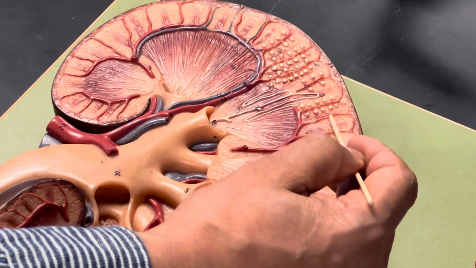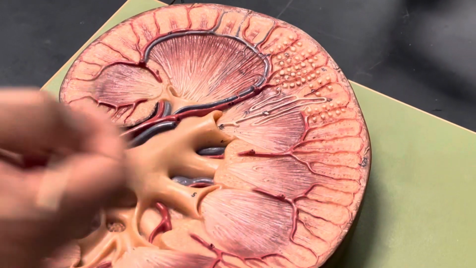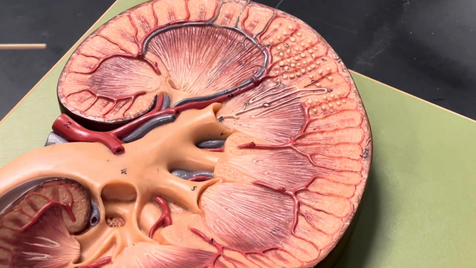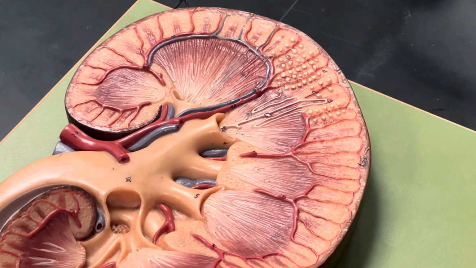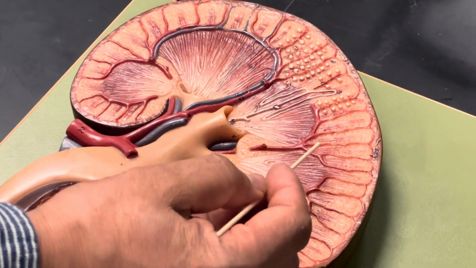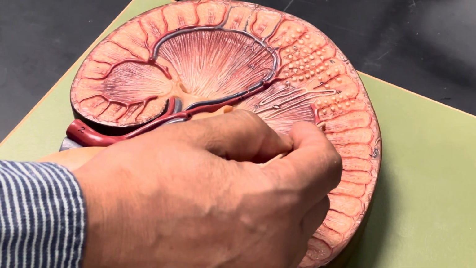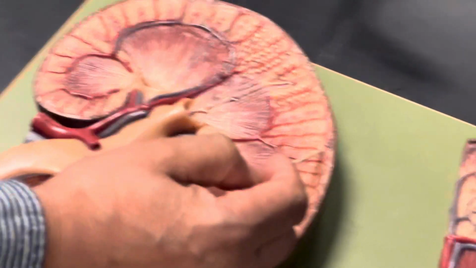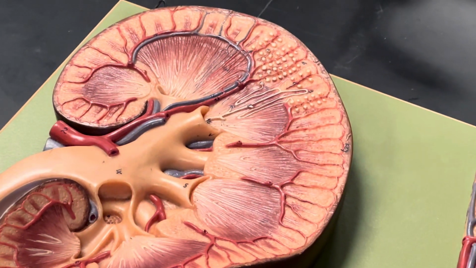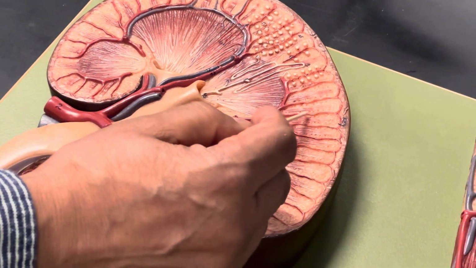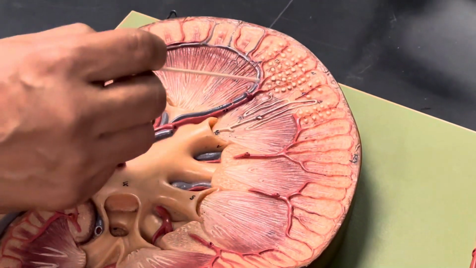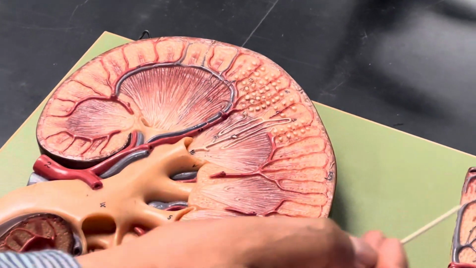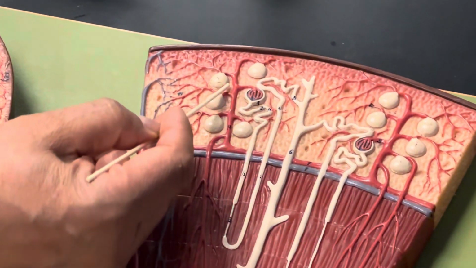Okay, these are interlobular arteries. See all these lines, interlobular artery, interlobar artery, interlobular artery. Okay, so you can figure it out from there, or you can say cortical radiate artery. Okay, you can say that, but interlobular is better to remember. So this artery passes through, the interlobular artery passes through this, right?